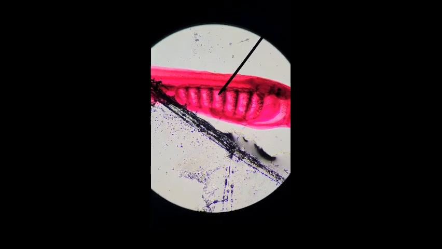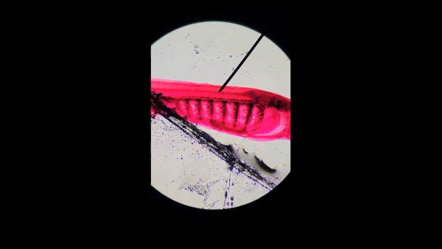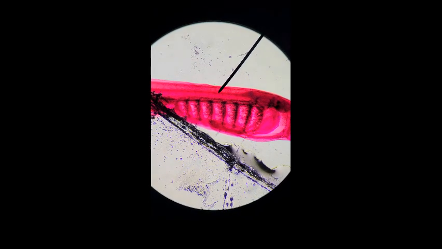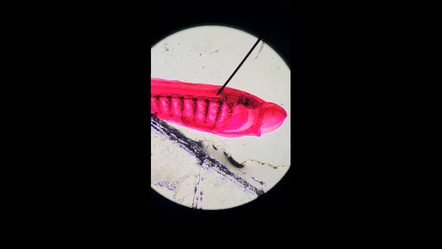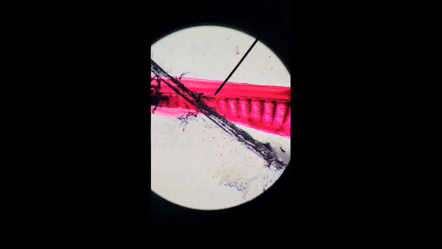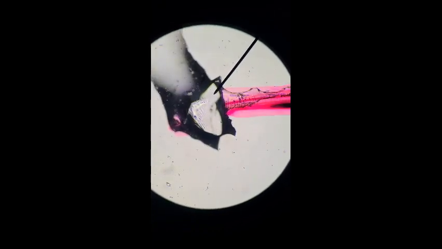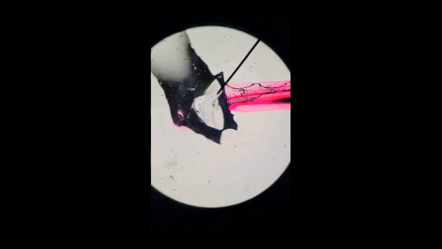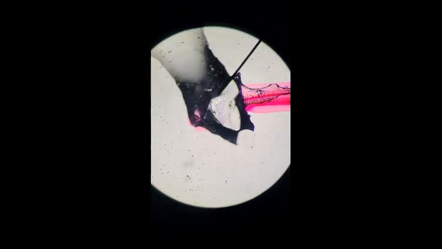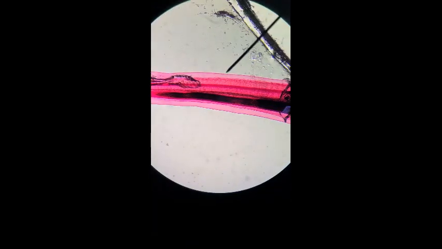We have the spinal cord here, which is modified from the nerve cord. This connects to the brain and lies dorsal to the notochord. And then we have our postanal tail down here with our cracked slide, but this is where our caudal fin would be, the postanal tail.